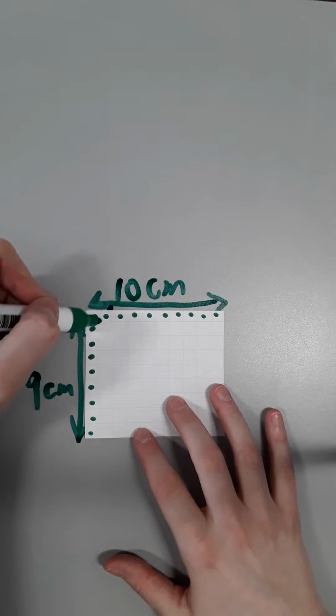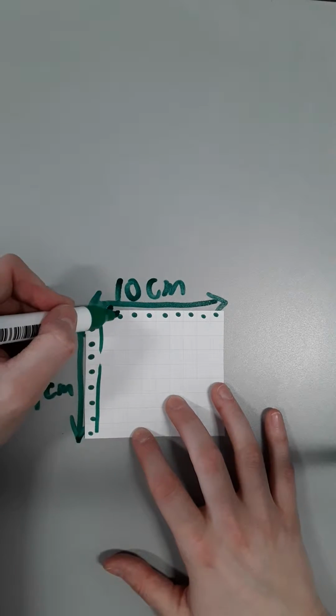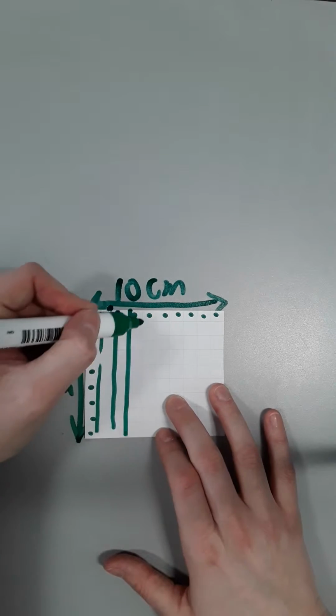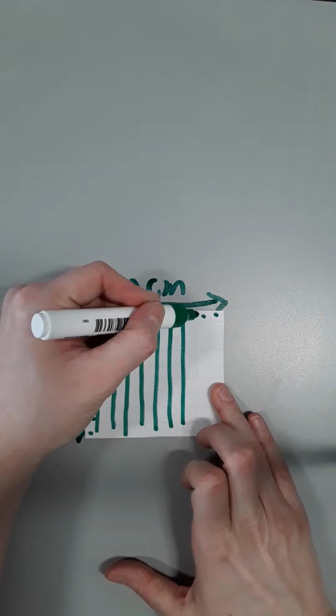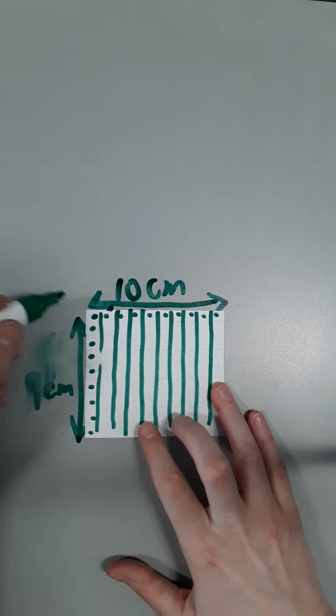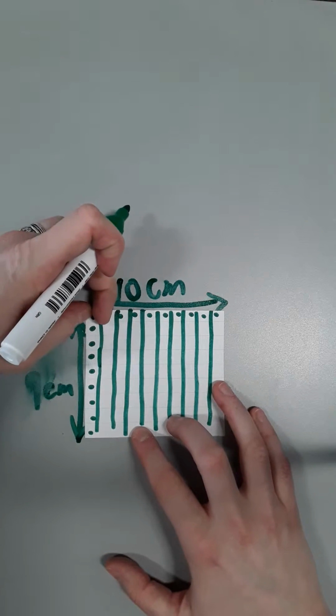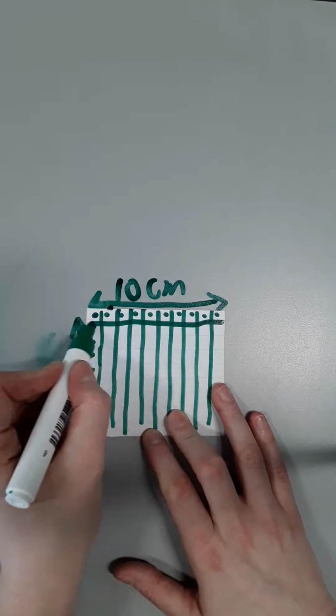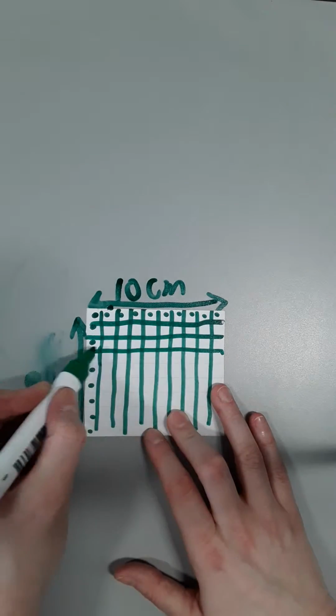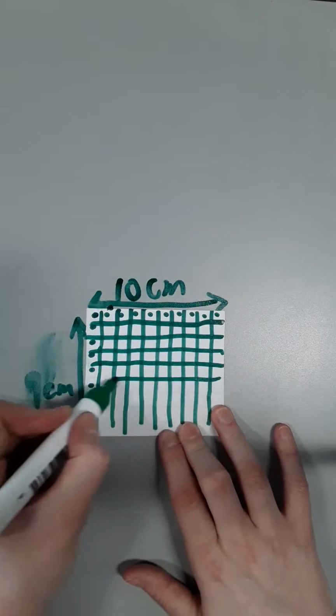So I have 9 centimetres going this way, 10 centimetres going this way. Just going to quickly scratch some on. So can you see that I have thickness of 1 centimetre going down this way 10 times, and I have 9 going this way. I'm really sorry, my straight line drawing is pretty poor, I have to say.